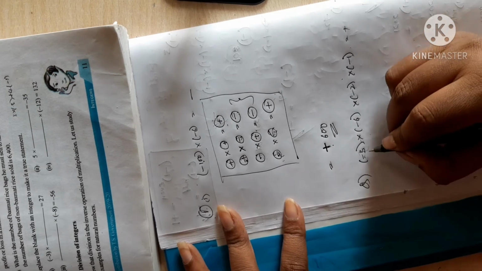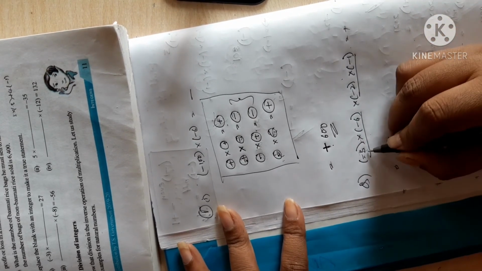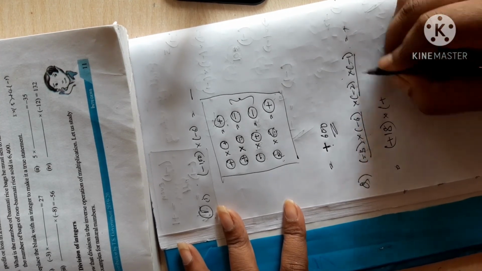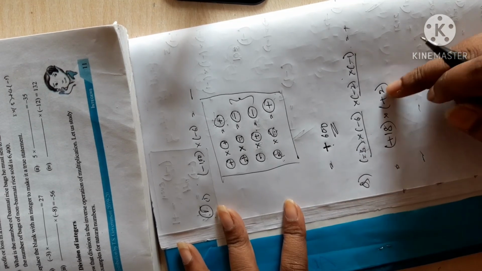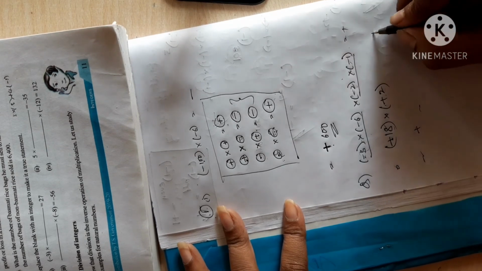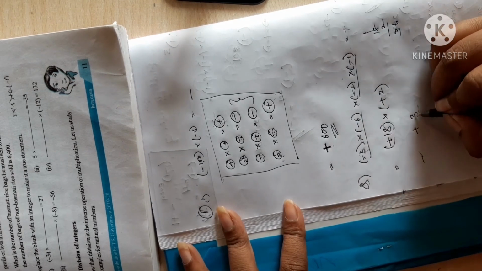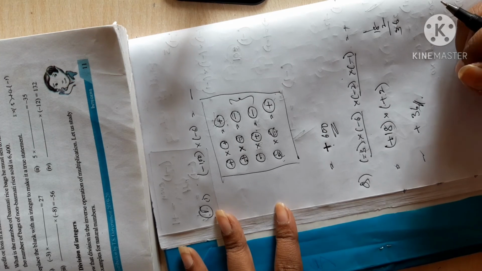The procedure is: first two numbers, then the last two. Minus into minus is plus, 3 6s are 18. Minus into minus is plus, 2 1s are 2. Now from 4 integers you got a product of 2 integers. Plus into plus is plus, 18 2s are 36. Clear? Understood? So solve this.